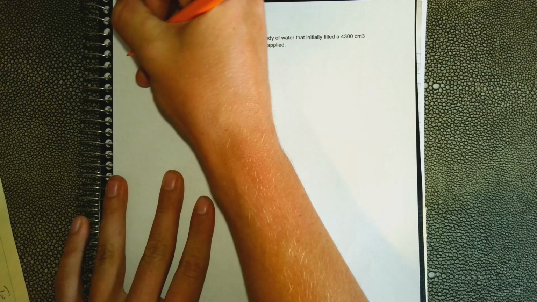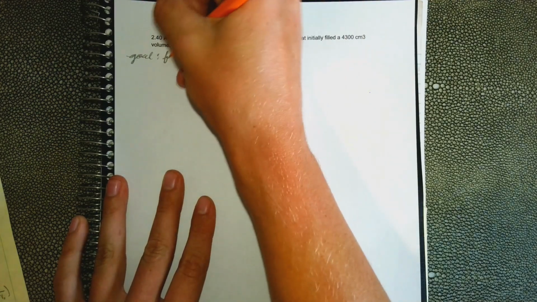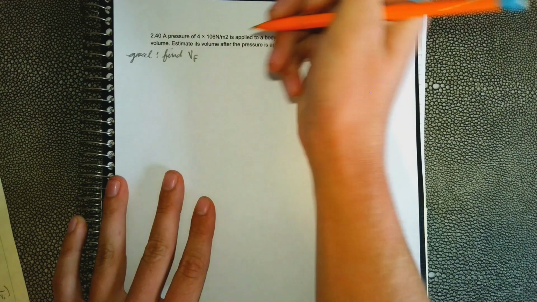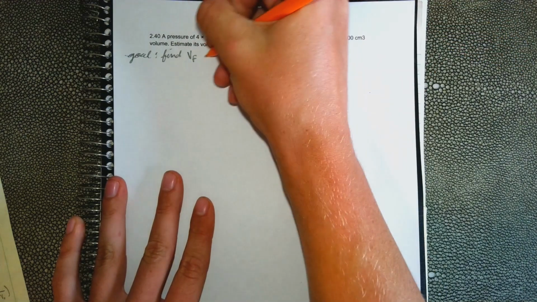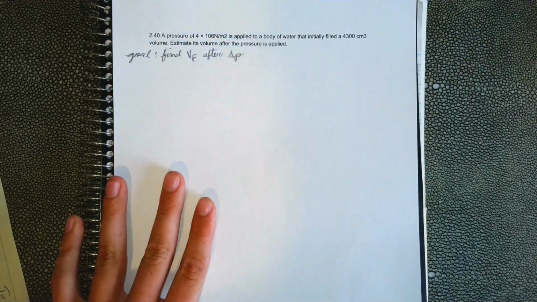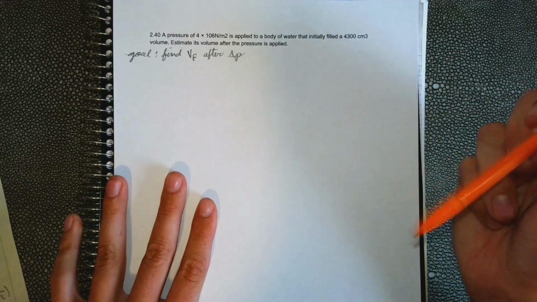Okay, first step, write down your goal. Our goal is to find the final volume after change in pressure, right? After this pressure is applied to the body of water, you gotta find the volume.